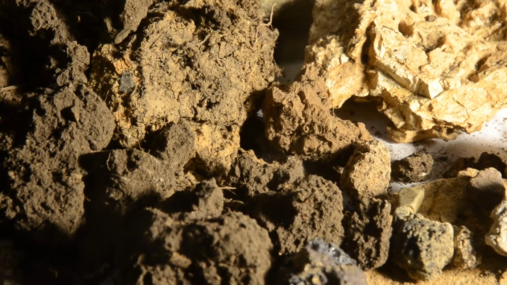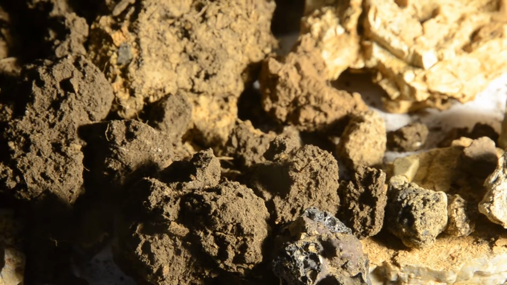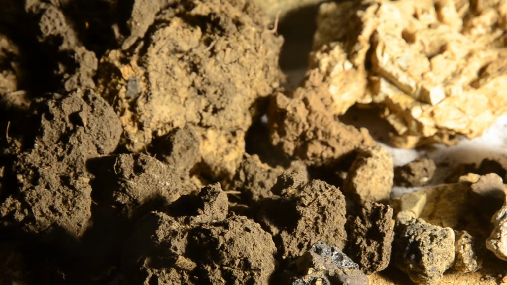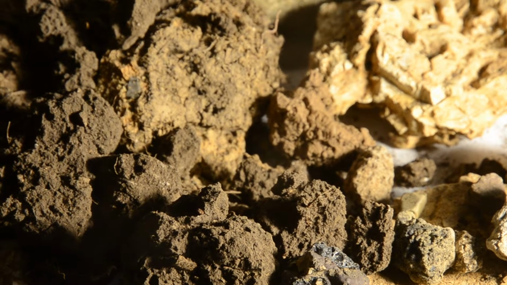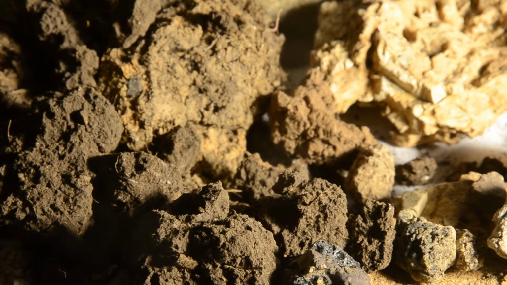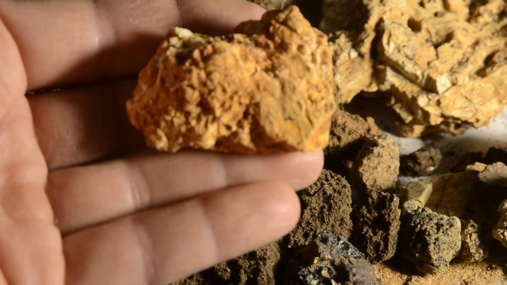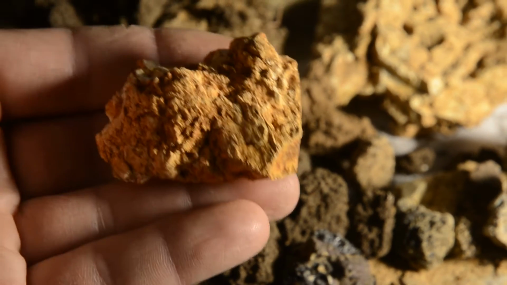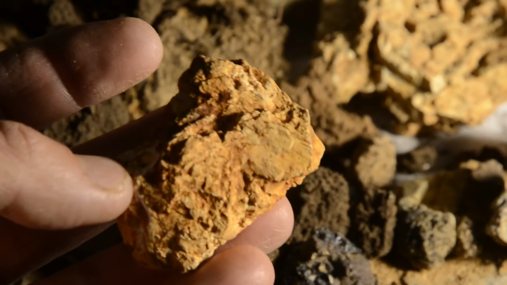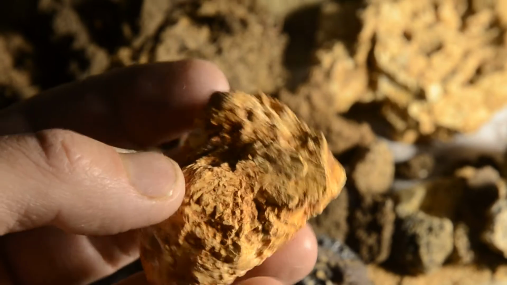We're always looking for spiral, zigzag. Cartoon hearts. And pretty much every single rock out there, you can find cartoon hearts on. So that's a blooming.